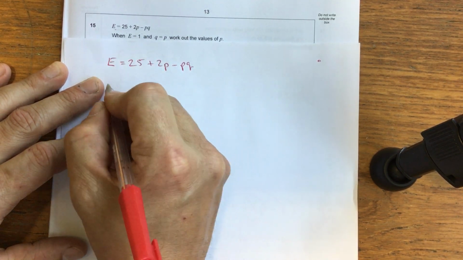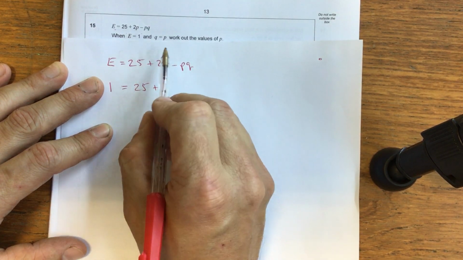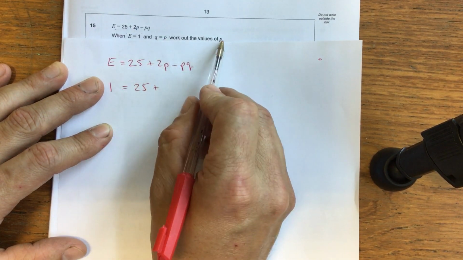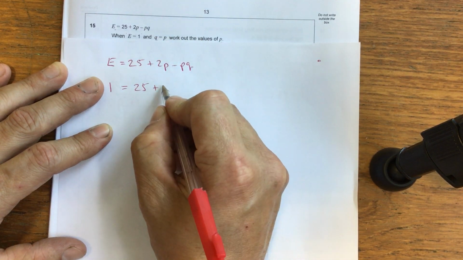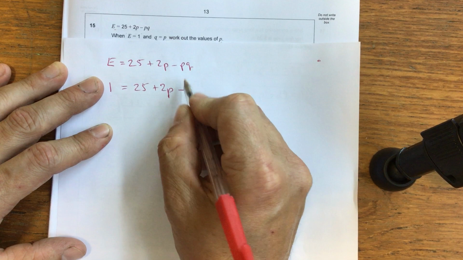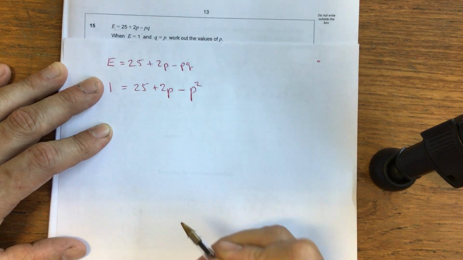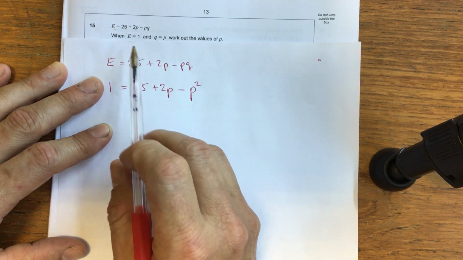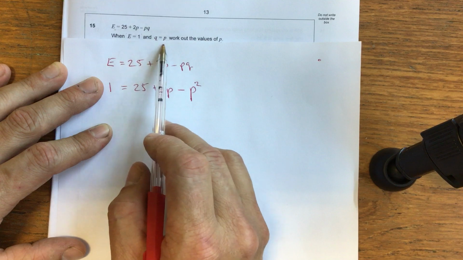So we know that E is 1, so 1 equals 25 plus, we know that Q equals P and we're looking for P, so instead of writing Q, let's write P. So 2P minus, I've got PQ, I'm going to write PP or P squared. So what I've done is I've just rewritten this equation here, but substituting in the values that they've given us.